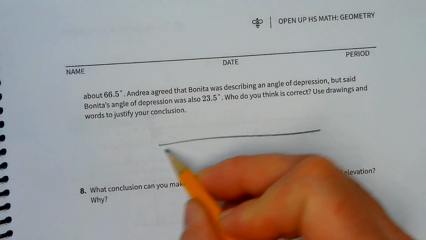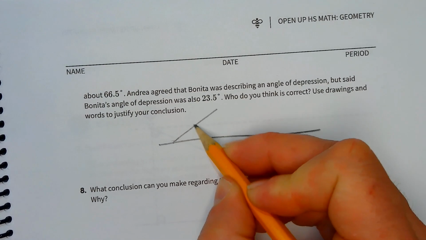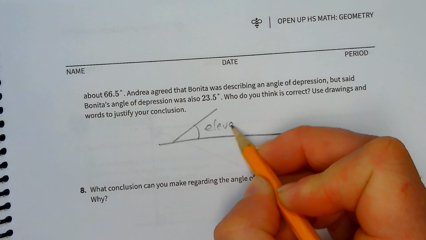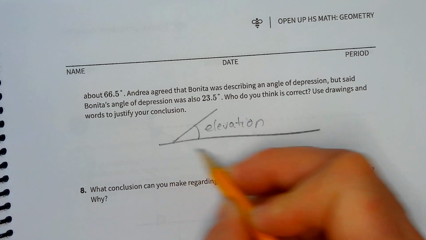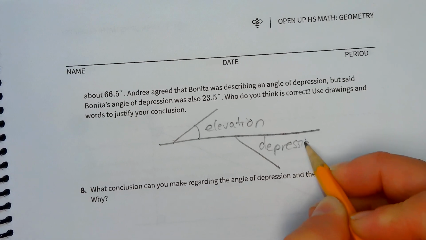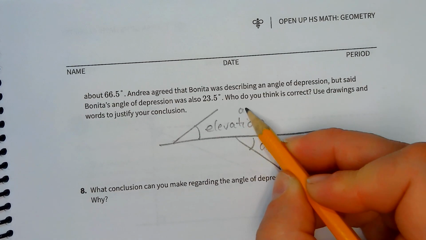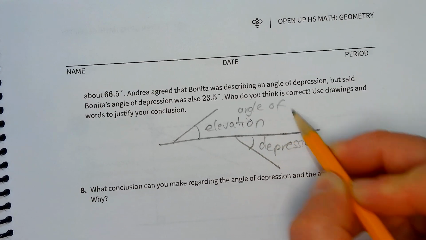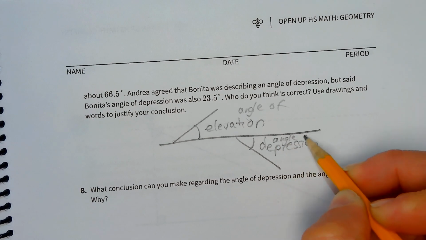So again, if you're looking up, this is elevation, but if you are looking down, this is depression. Angle of depression.